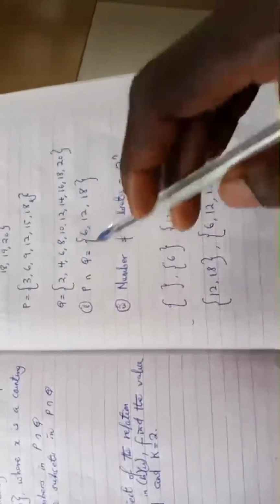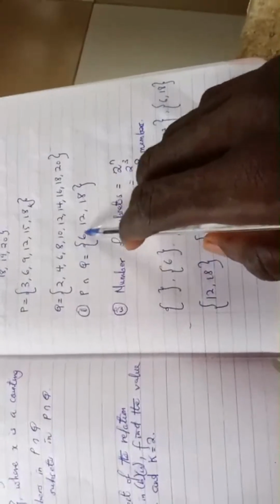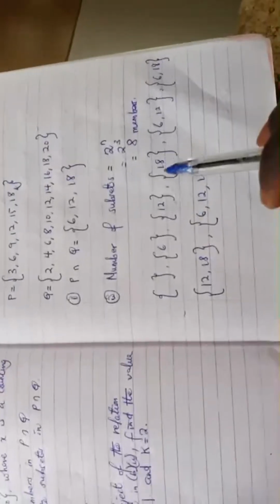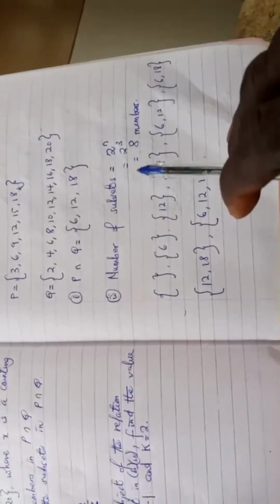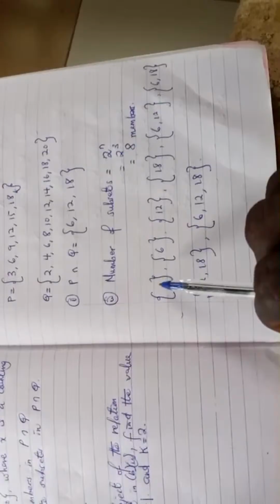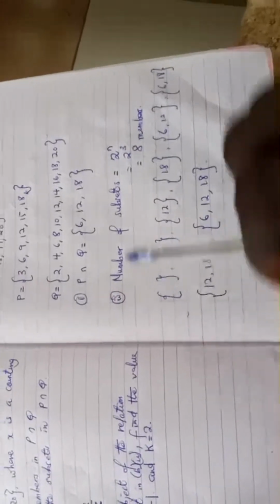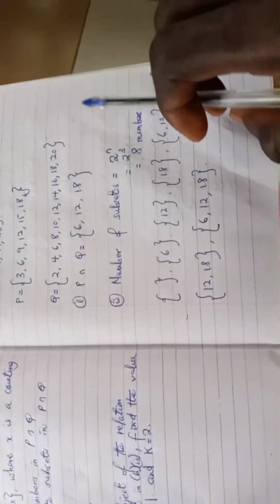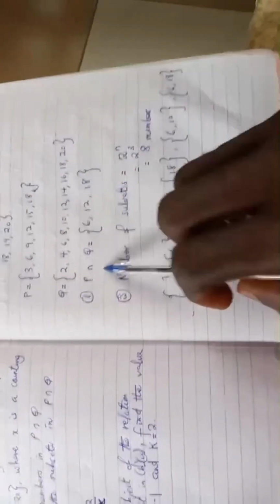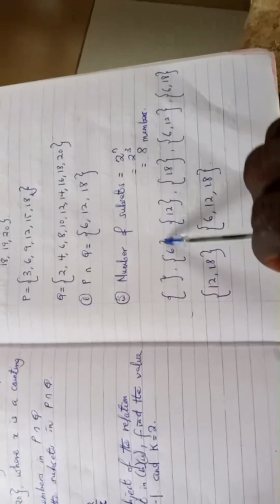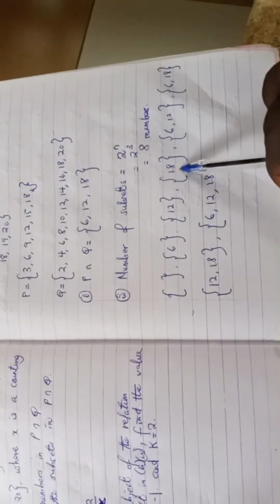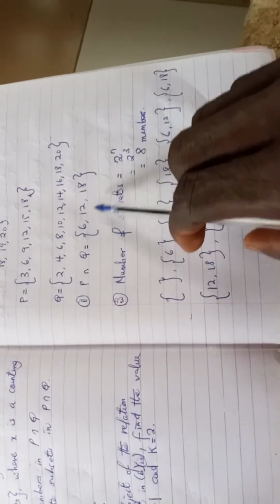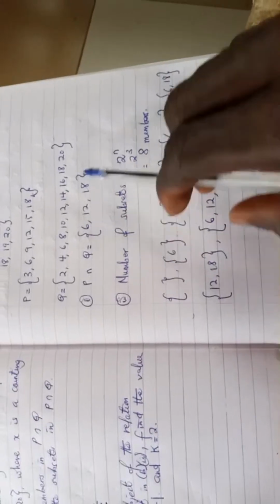So when we list the subsets of P intersection Q, we should get 8 members. We first of all begin with a null set. Then we list each element as an independent set because they can be found in the main set. So we have 6, we have 12, we have 18. Then we begin to pair 6 and 12, 6 and 18, then 12 and 18.